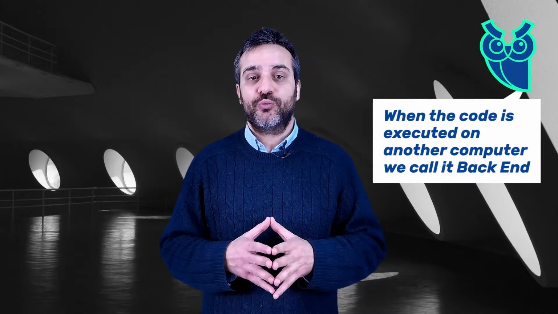So when the code is executed on another computer, not on your own computer, this is where we talk about the backend languages or the backend. So everything that runs on another computer that you are connecting to is actually the backend. Everything that goes on into another computer's hardware and software, it's the backend. Whatever is running on your computer, most of the times in your browser, it's actually the front end.